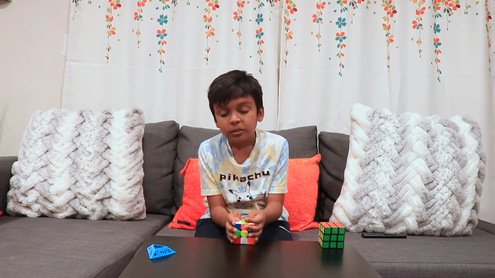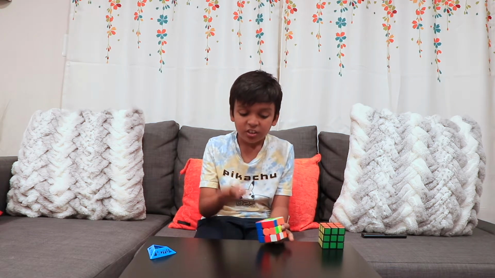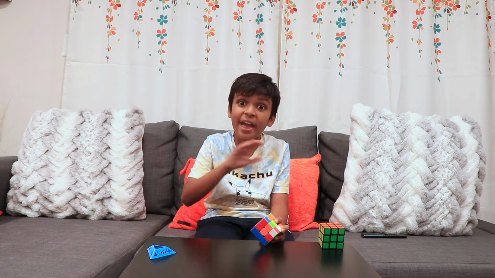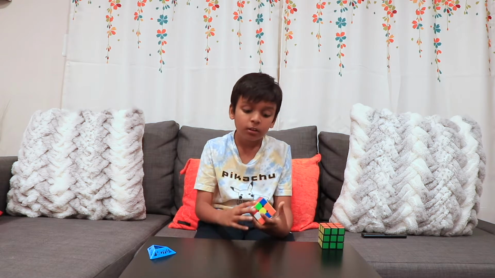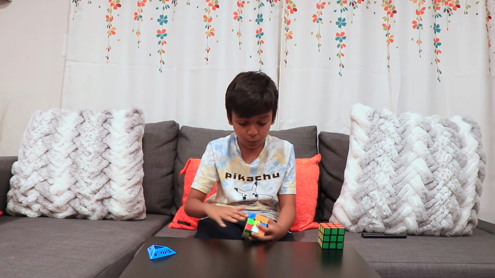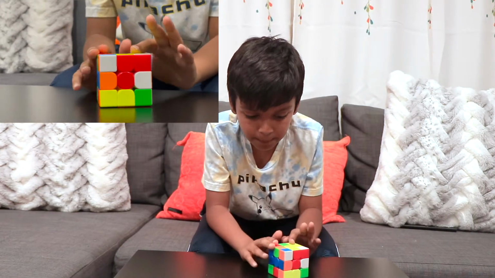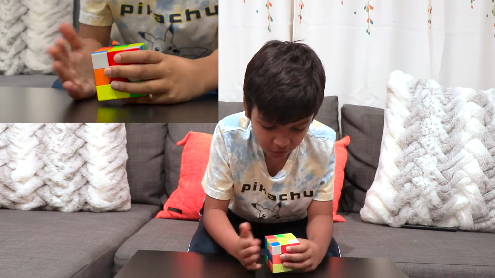So now, let's see how to solve the cube. With this easy step, you can solve the cube with any different type of scramble. There's 43 quadrillion different types of scrambles. It works with any one of them. So the first step is to solve a daisy.